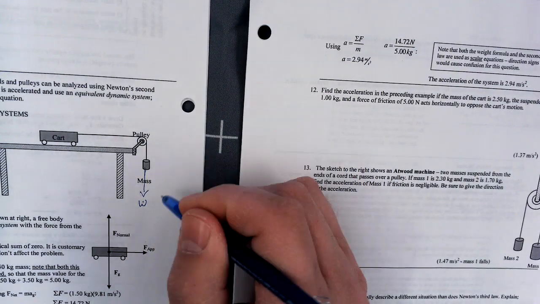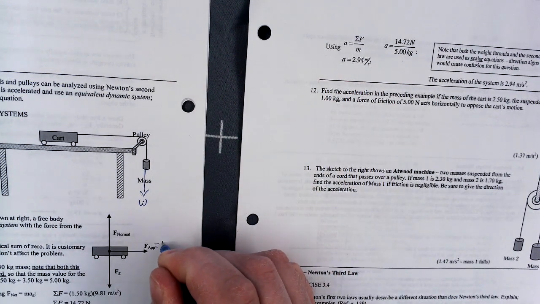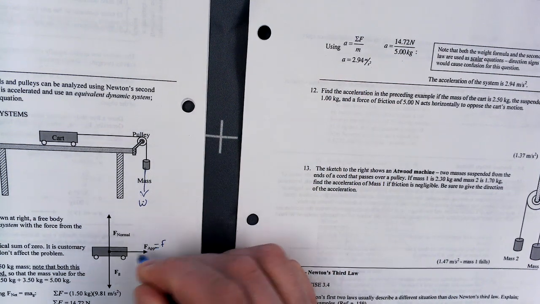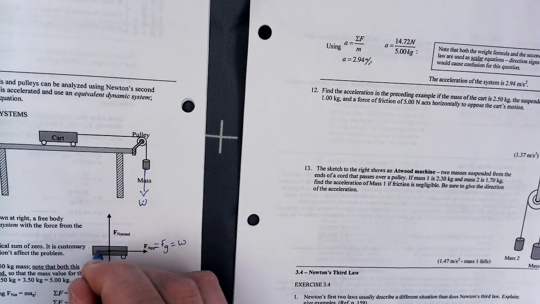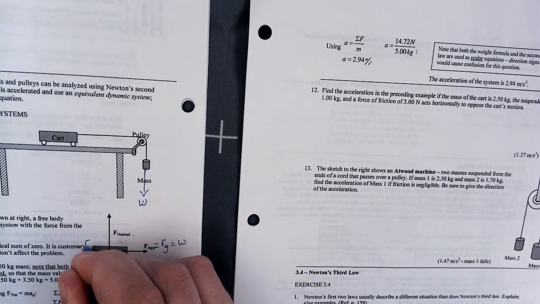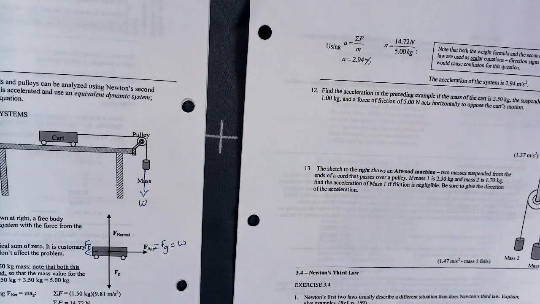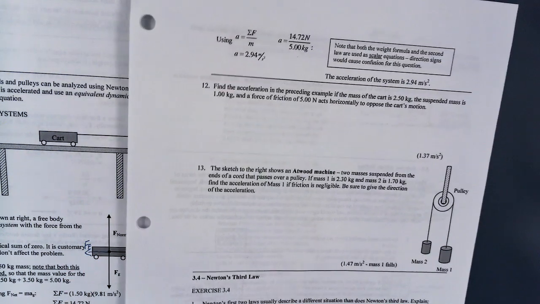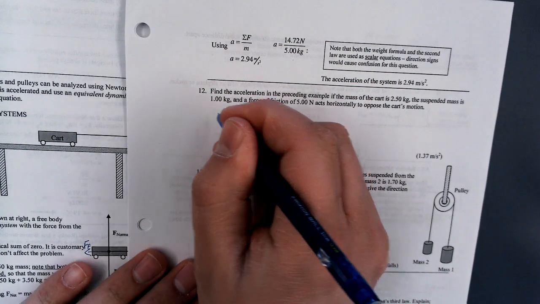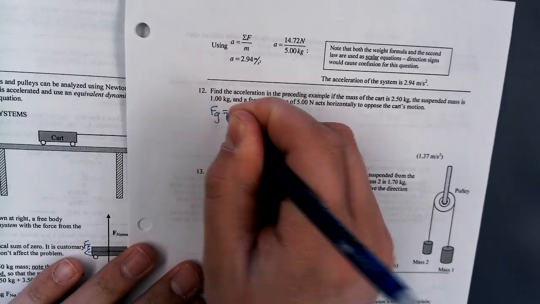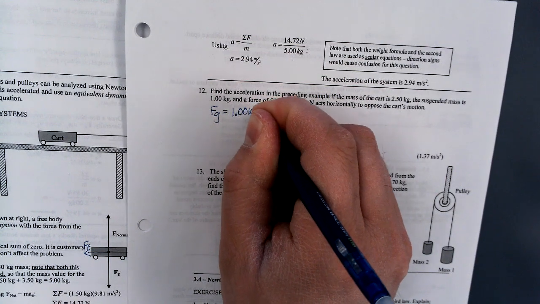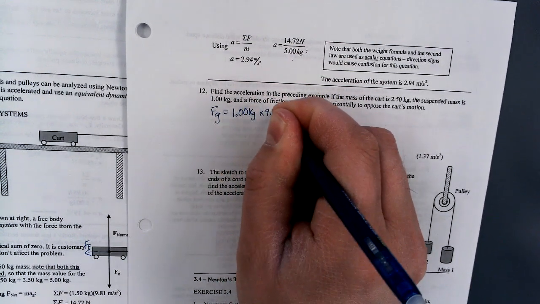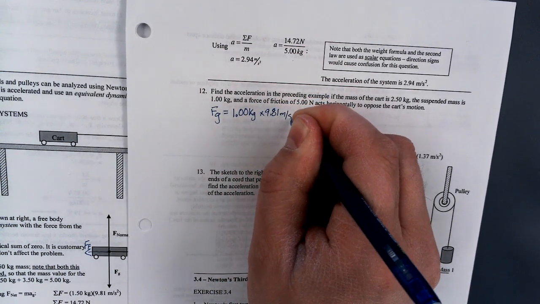Okay, our force applied is going to equal our force due to gravity, or our weight. But now we have a force of friction pulling back on it, and so we can solve from there. So we can start: Fg is equal to our 1 kilogram mass, that's what's being pulled down, times 9.81 meters per second squared.